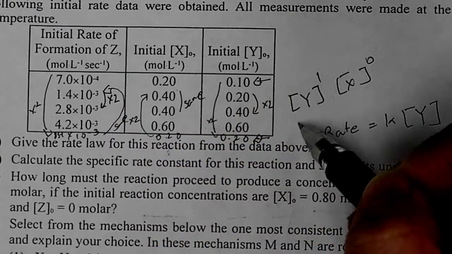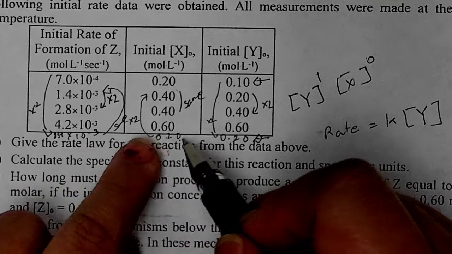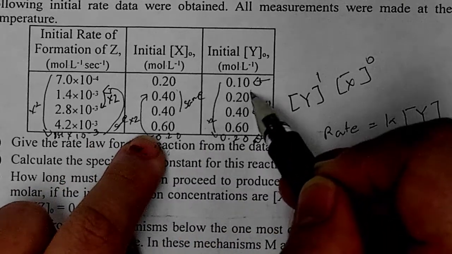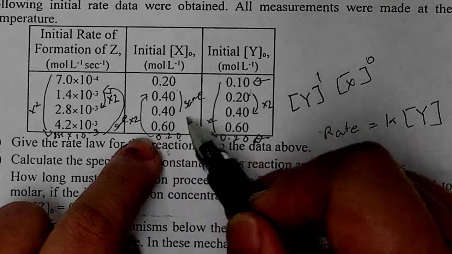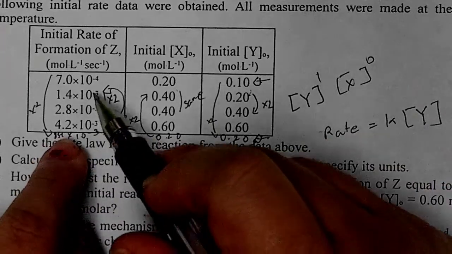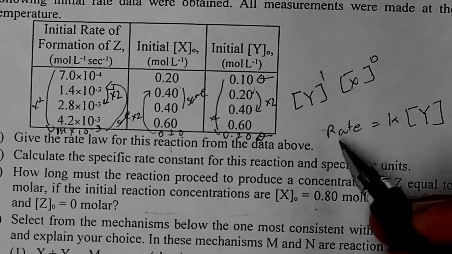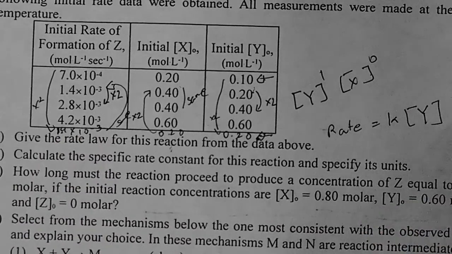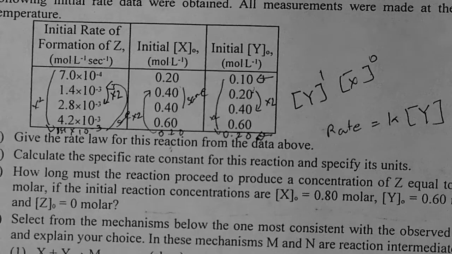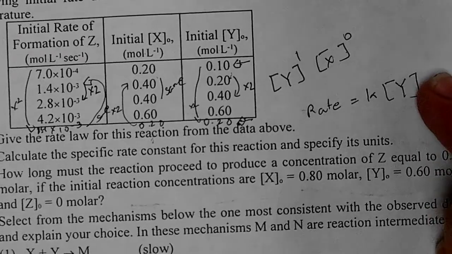Okay, based off of this, I now compare this one and the second one where my X doubles, but take a look at my rate. My rate doesn't change. So therefore X doesn't matter. So your rate law is basically rate equals K times Y. Make sense? Yes? Okay, good. So that's what you're going to have for this.